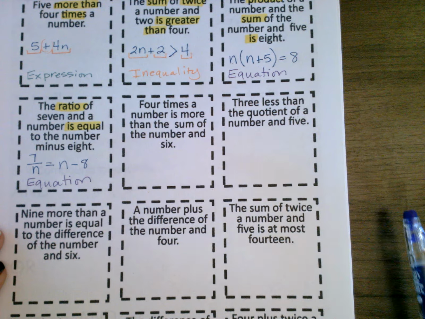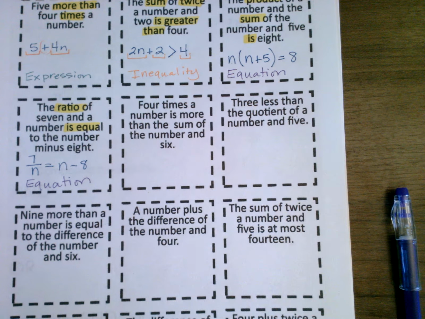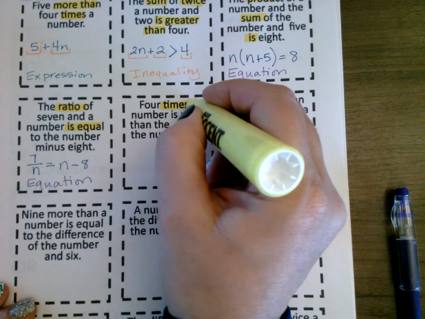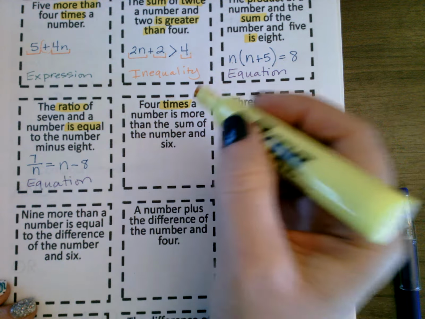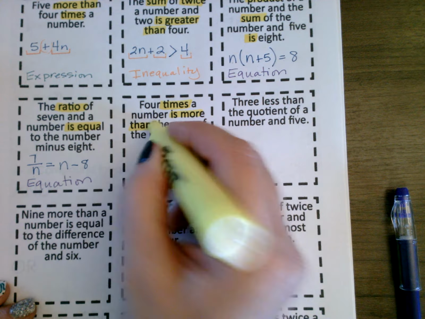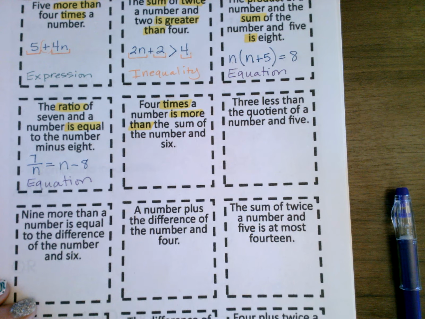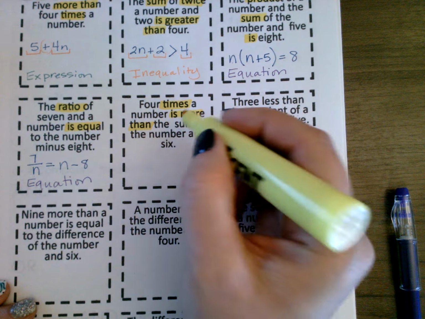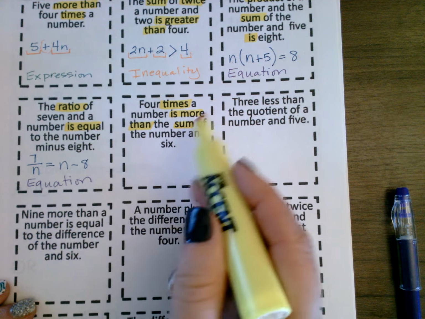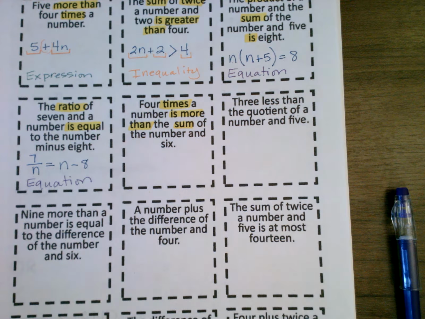"4 times a number is more than the sum of the number and 6." I have times, that means multiplication, and "is more than" makes me think of an inequality.